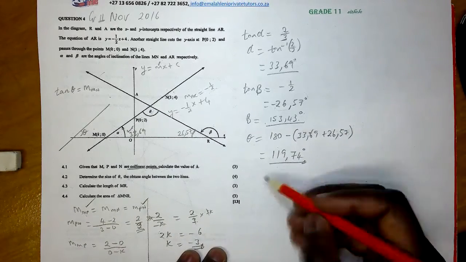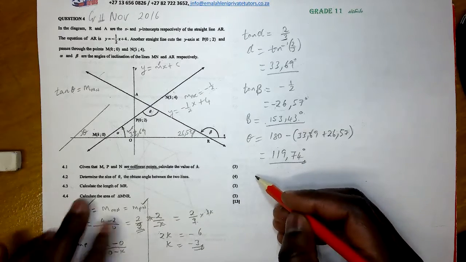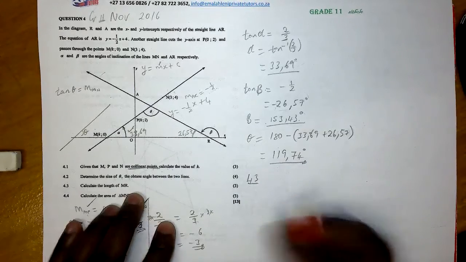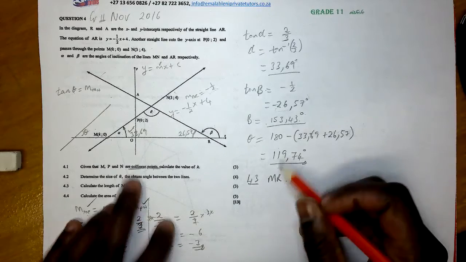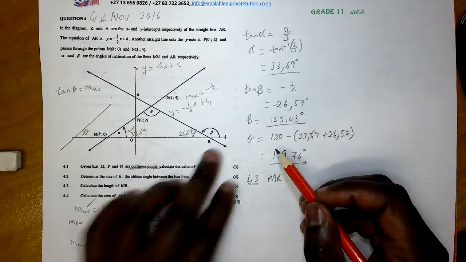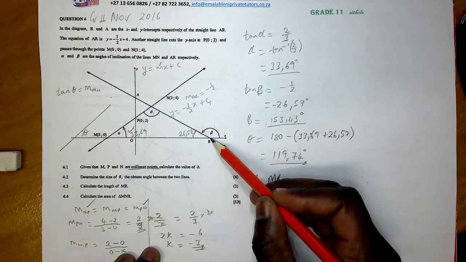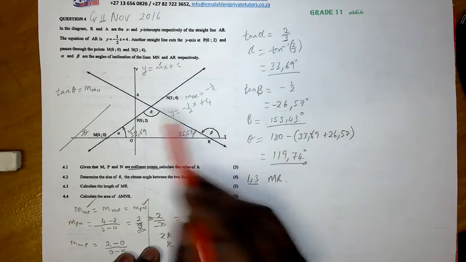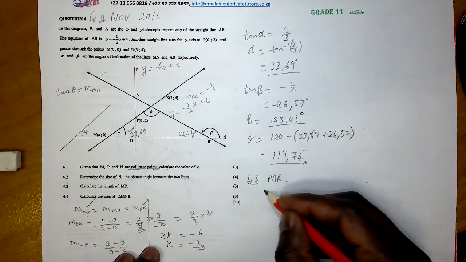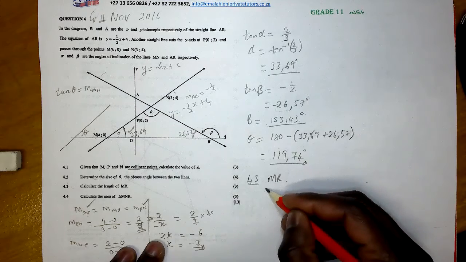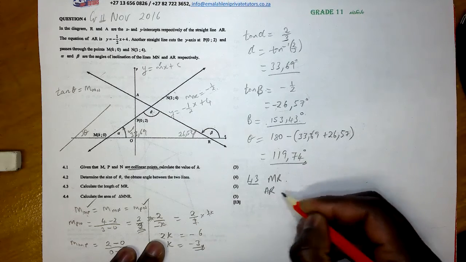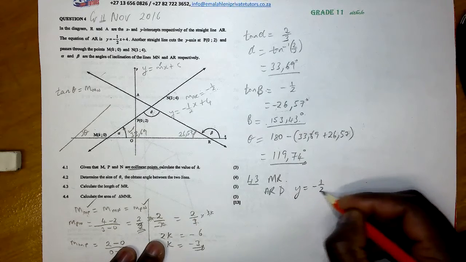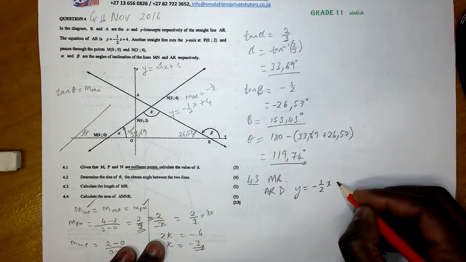Now from there we move on to another question, which is 4.3. It says calculate the length of MR. We need to find the coordinates of R first. How do we get the coordinates of R? From the equation of AR, we know that y is equal to negative 1 over 2 x plus 4.